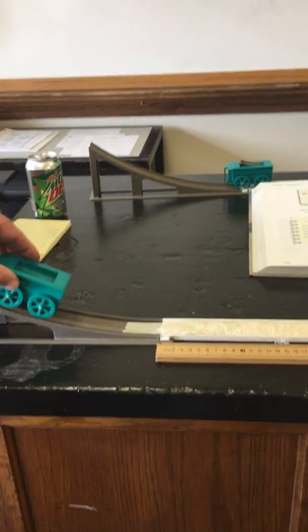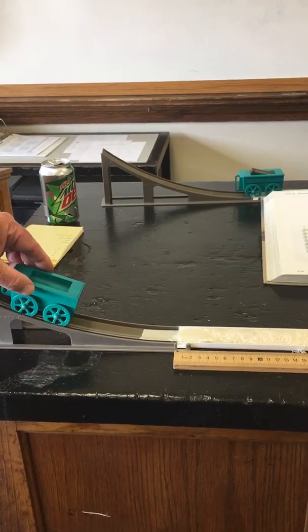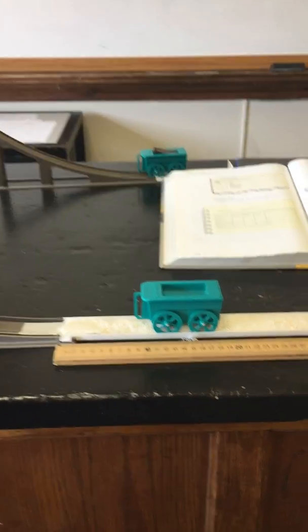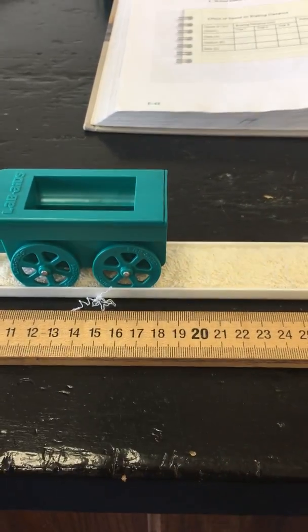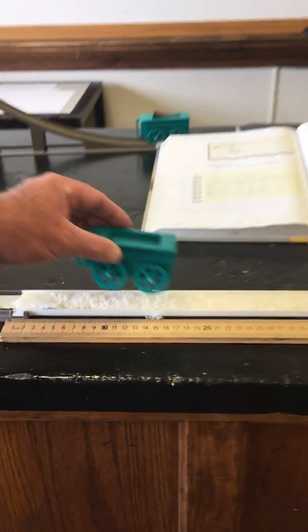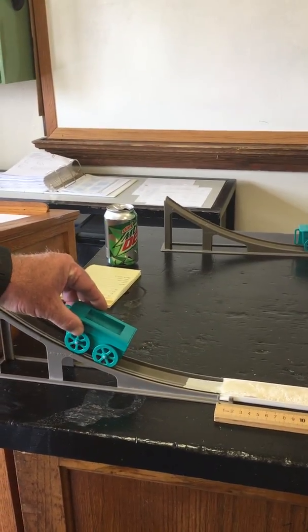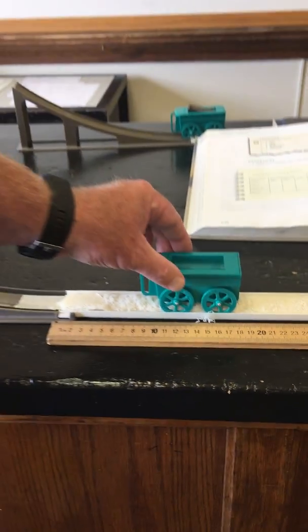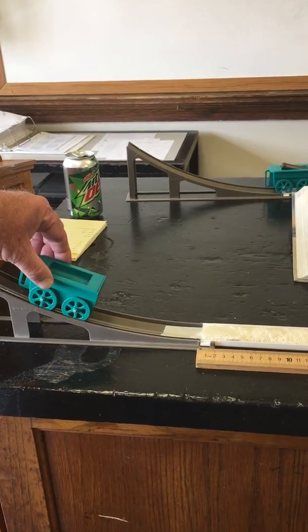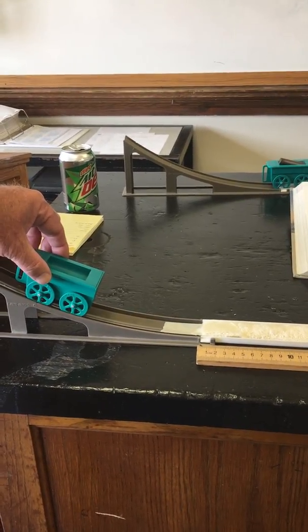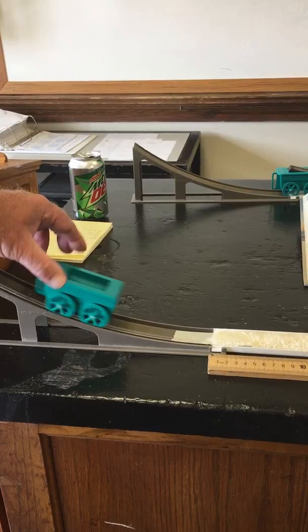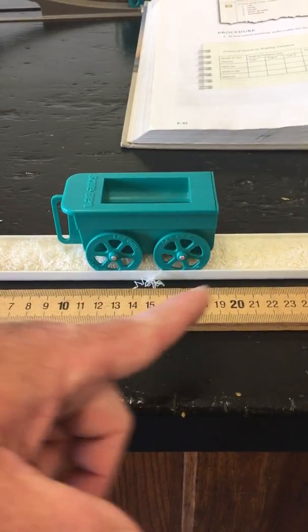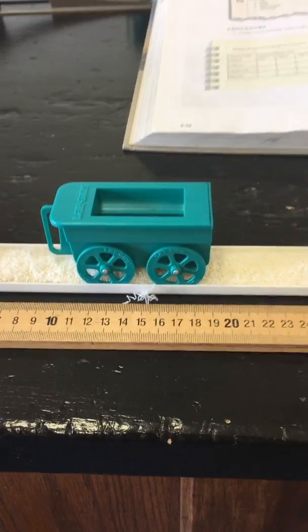The next one, we're going to slow it down to the slow speed, which is notch C. Again, let it go. We're looking at about 18 centimeters for trial 1, notch C. Second trial, 18 centimeters. And the third trial from notch C, the slow notch, is just at 19 centimeters.